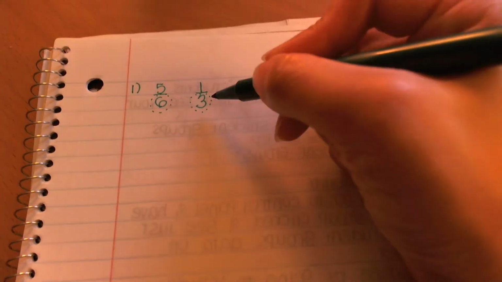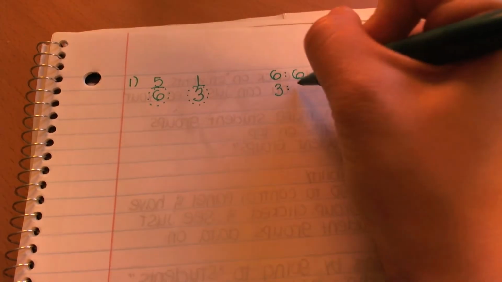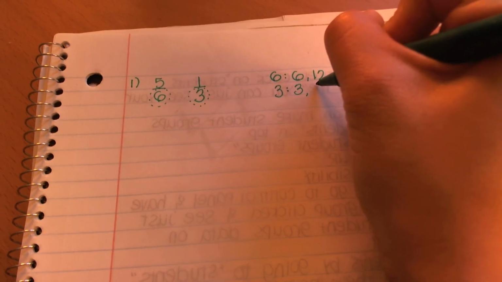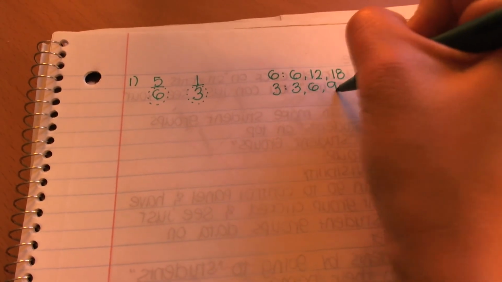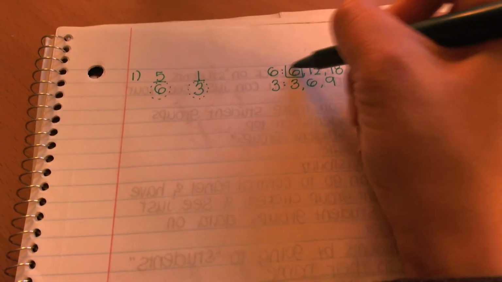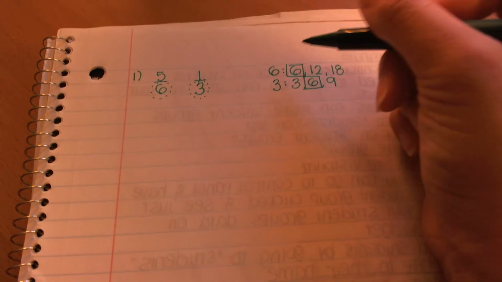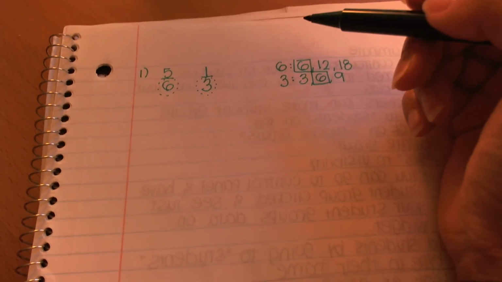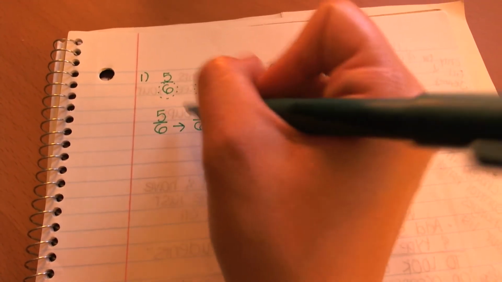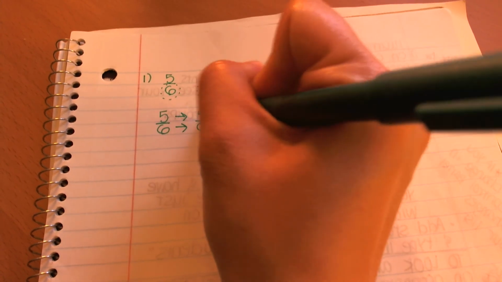The next one, we're going to look at the 3. So let's write all the multiples of 3. 3 times 1 is 3, 3 times 2 is 6, 3 times 3 is 9. Okay? We're going to look for the common multiple, which I see here is a 6 in both. So I'm going to change the denominators to 6. So for 5/6, I'm going to change the denominator to 6. And because it's already a 6, there's really nothing to change. It's going to stay the same.